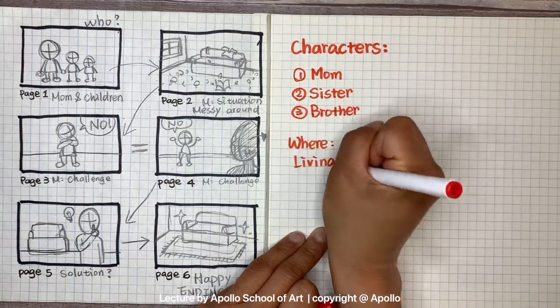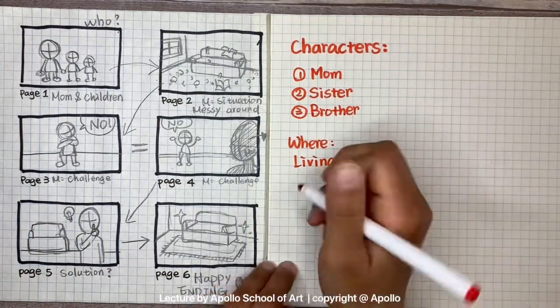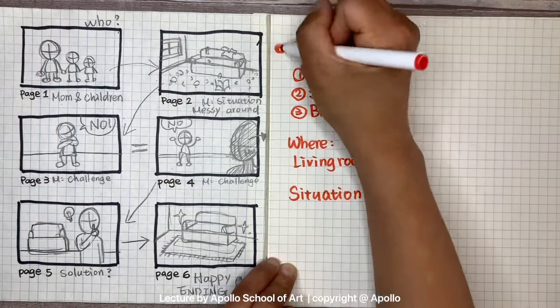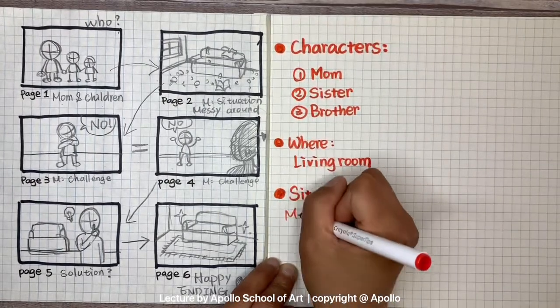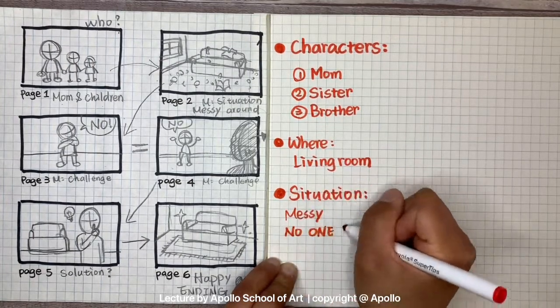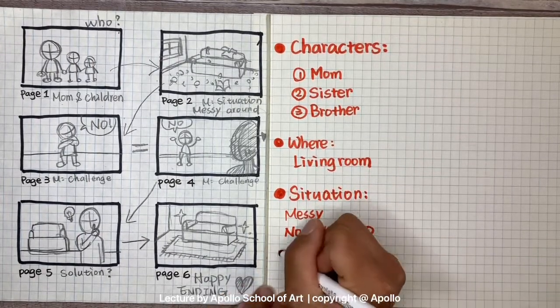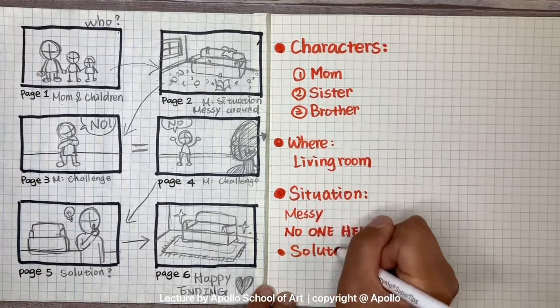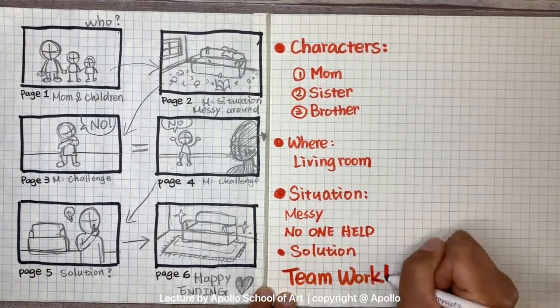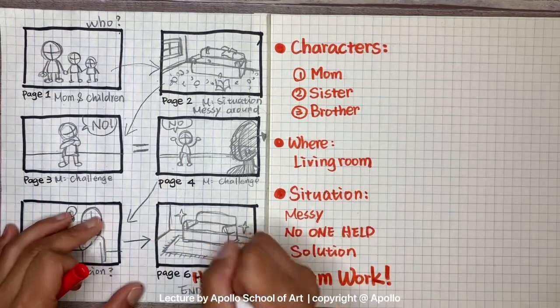And the location is in the living room. And what situation? Okay, so the situation is a messy room, right? And no one helps. So the solution is I find the teamwork to clean up the room. So the ending will be a happy ending, right?